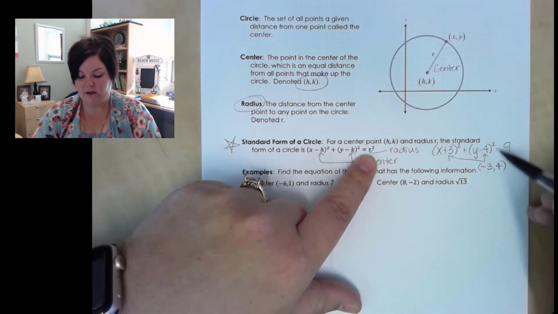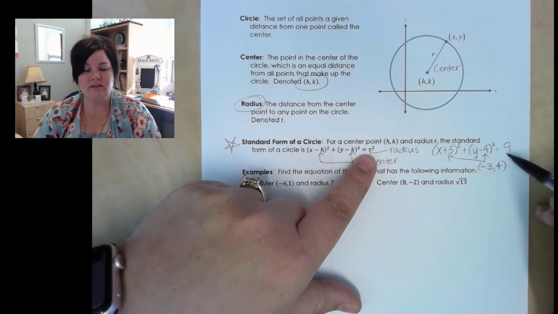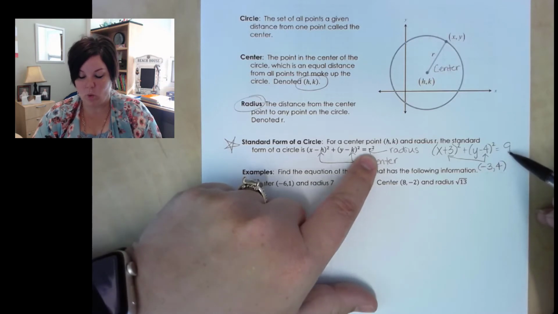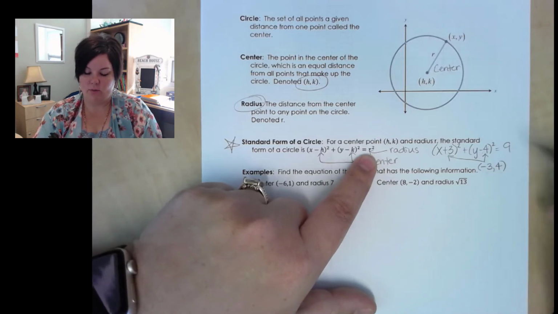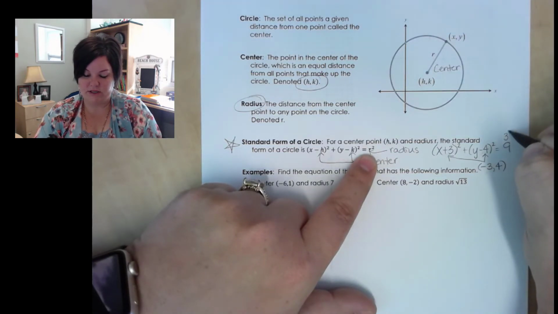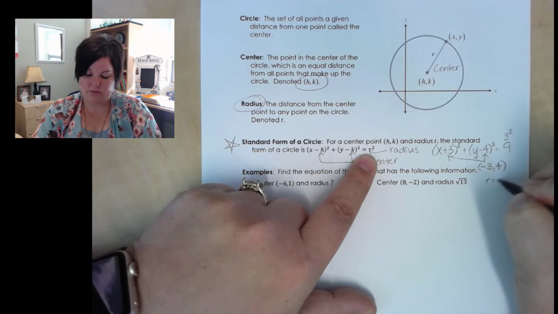And then here, notice 9 is not written as a number squared. If there's just a regular number written out here, to find our radius, we're trying to figure out what number squared would give me 9. And we know that 9 is the same thing as 3 squared. So here our radius would be 3.